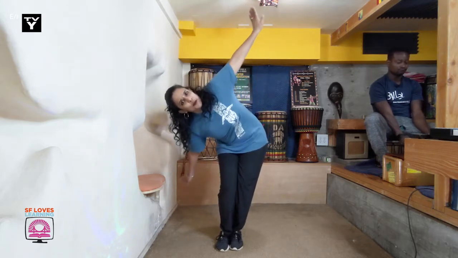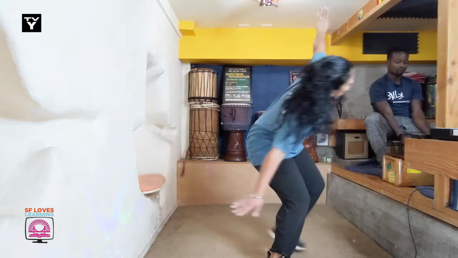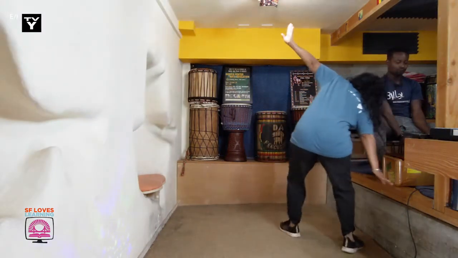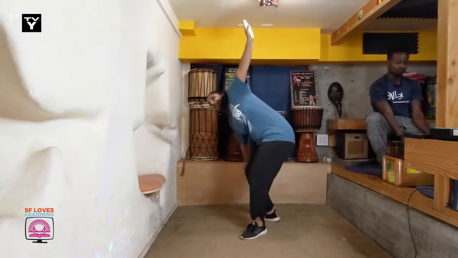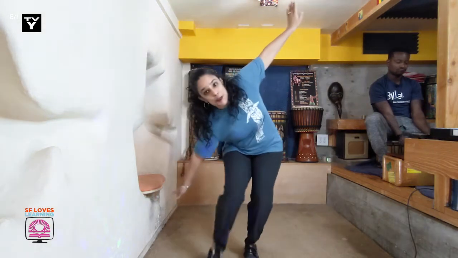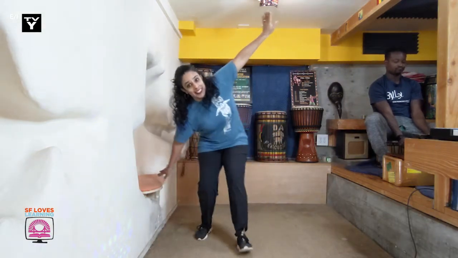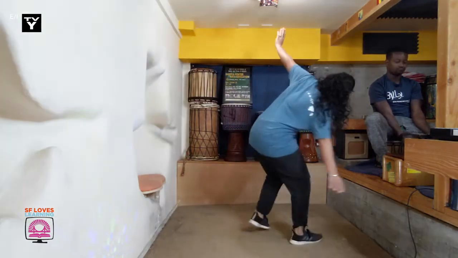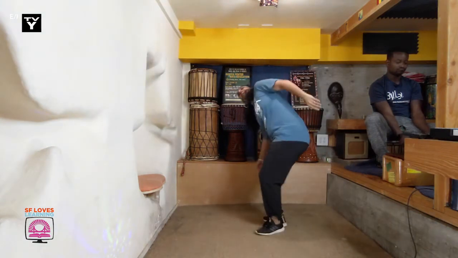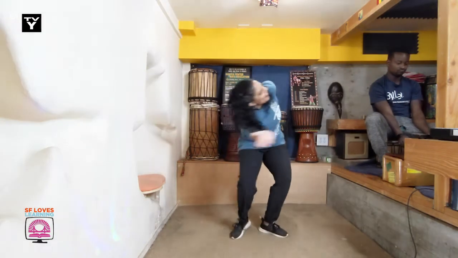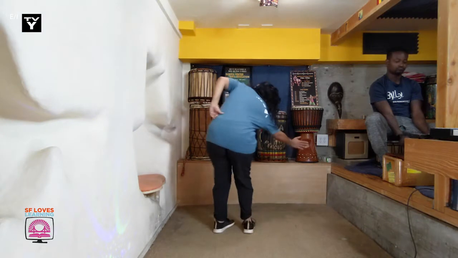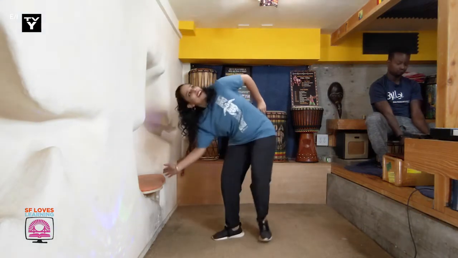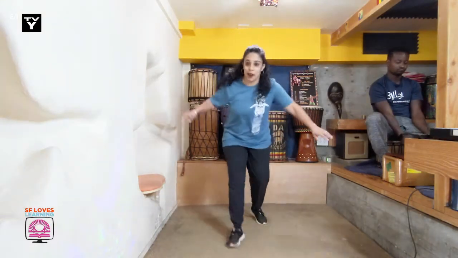How does it feel to move like this? Whoa, that's a whole different perspective. You try it. Oh my goodness, I'm getting a little dizzy. Let's check out our last planet.